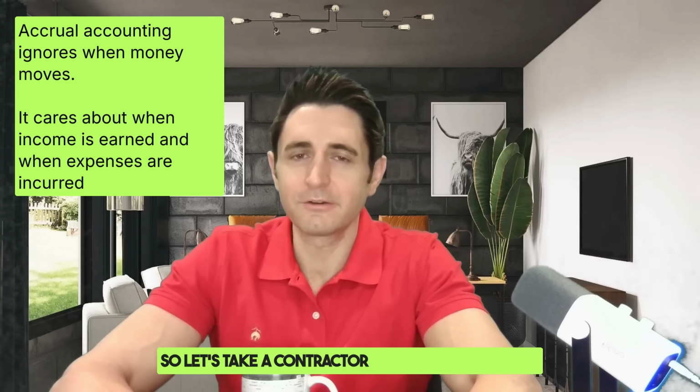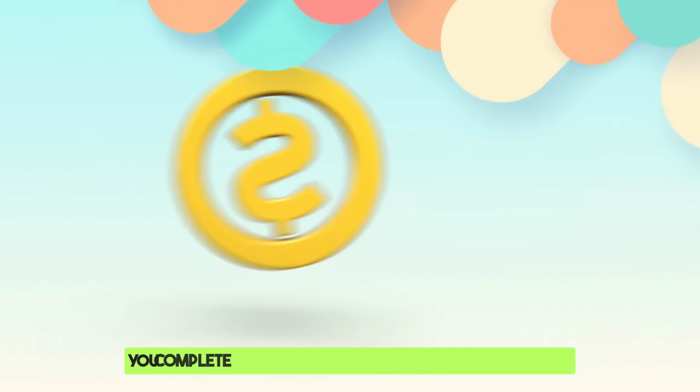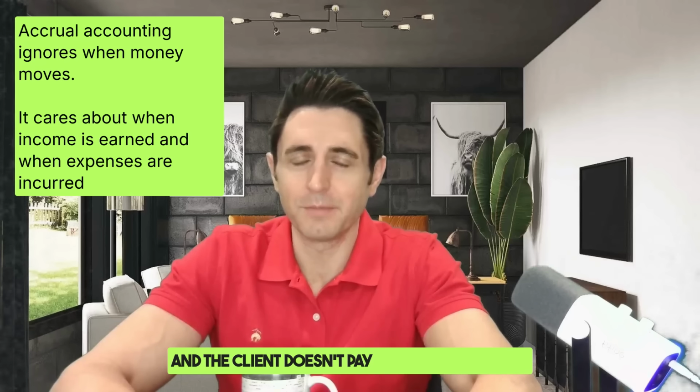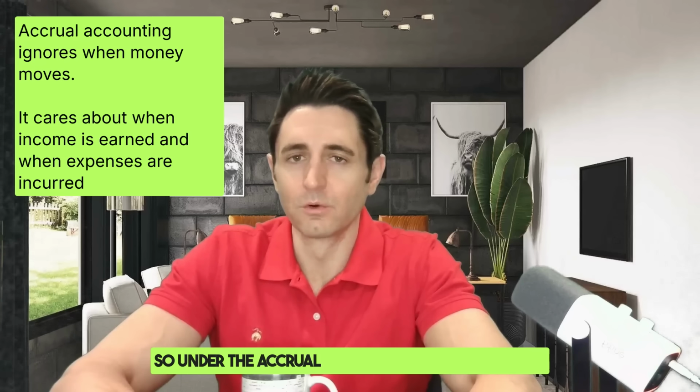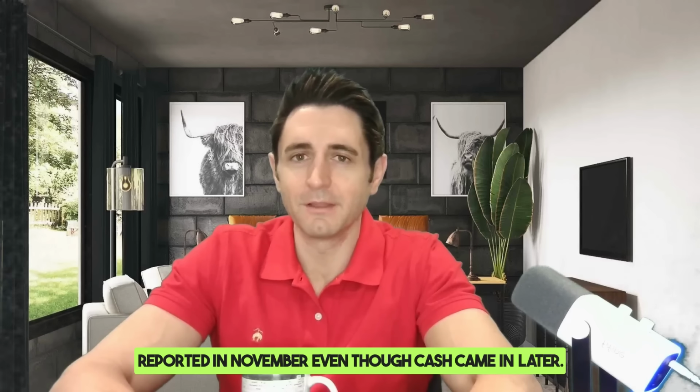Let's take a contractor example for accrual method income. You're a framing contractor and you complete framing in November. You invoice $80,000 and the client doesn't pay you until February. Under the accrual method, the income is reported in November, even though cash came in later. And yes, you can owe taxes on money you haven't even received yet.